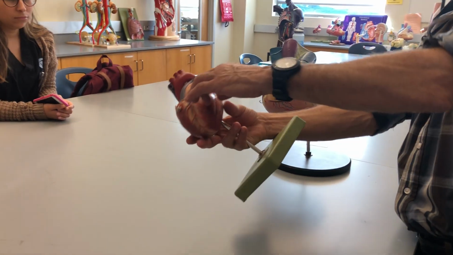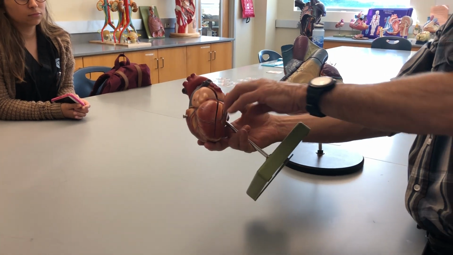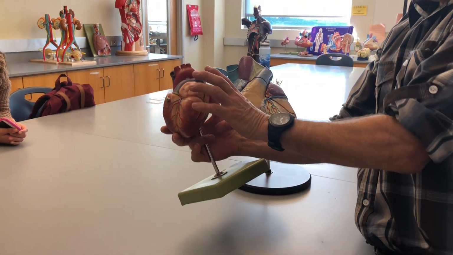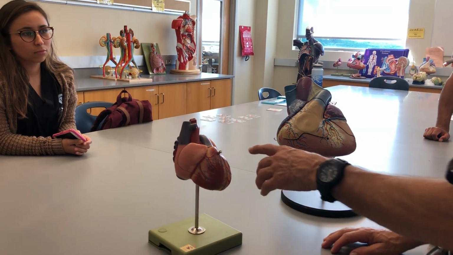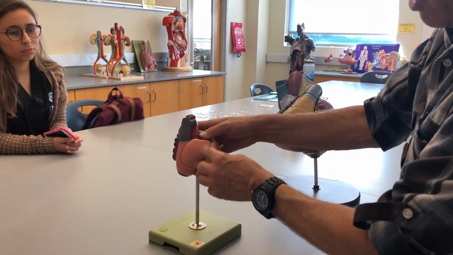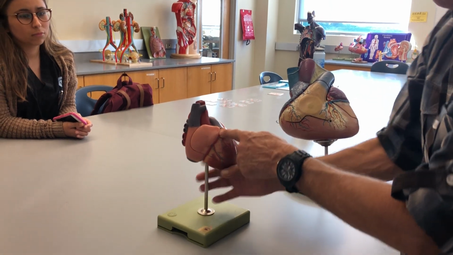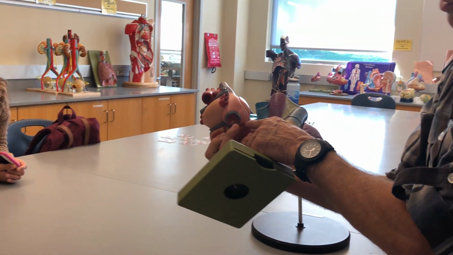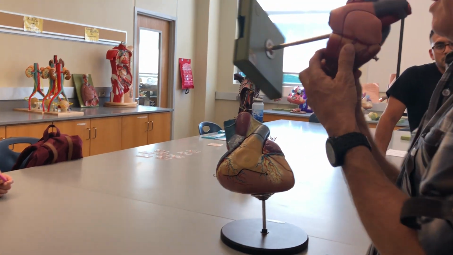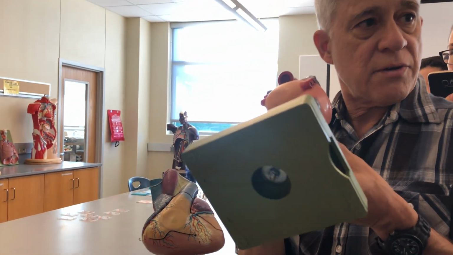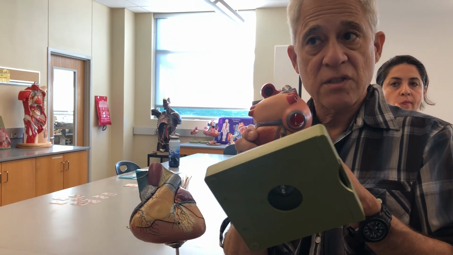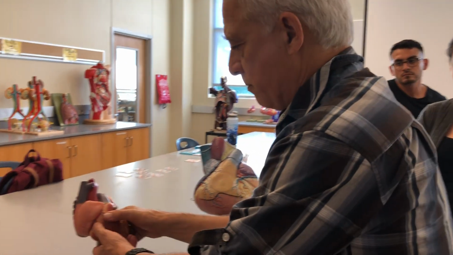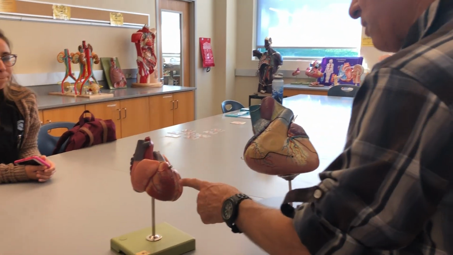Then the circumflex goes around, and it's going to feed front and side, the left side of the heart. Okay. Then we talked about the right. The right comes off. It's got this marginal that comes here, and then it dips down into the posterior interventricular artery in the posterior interventricular sulcus. Cool? All right. Then we talked about the venous system.